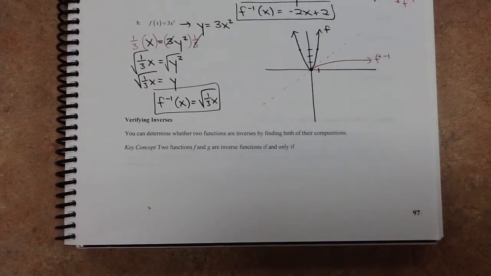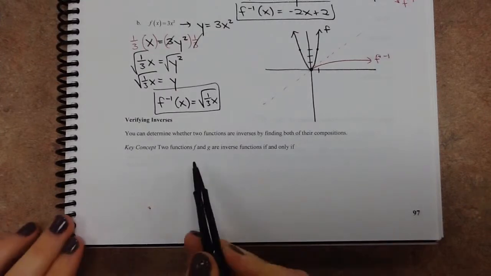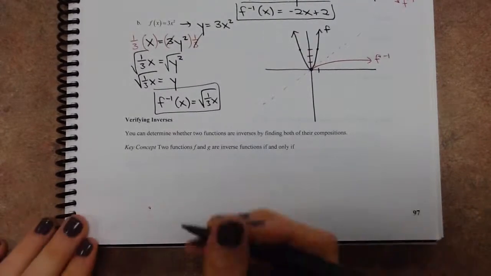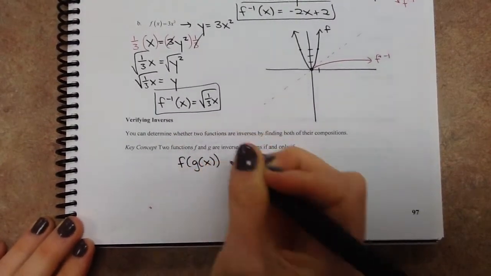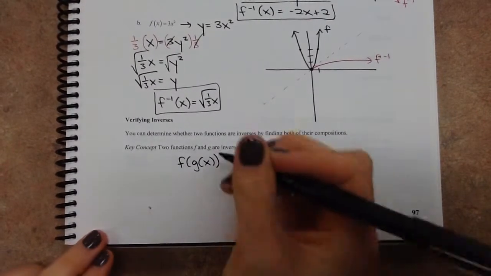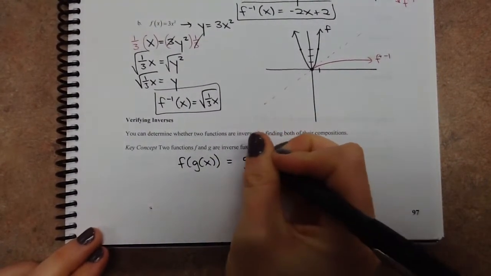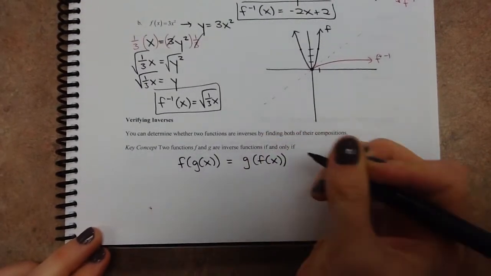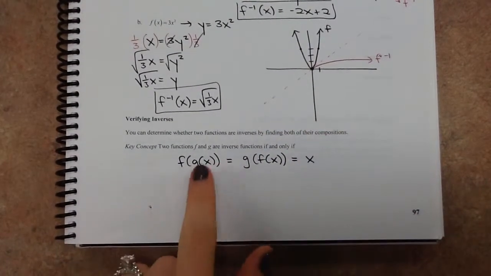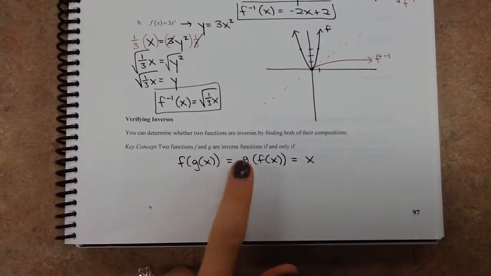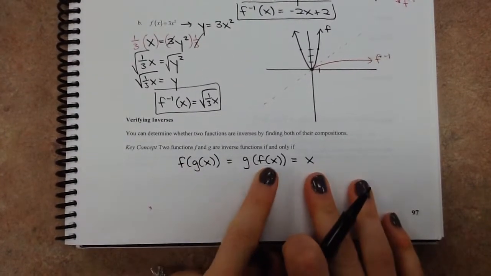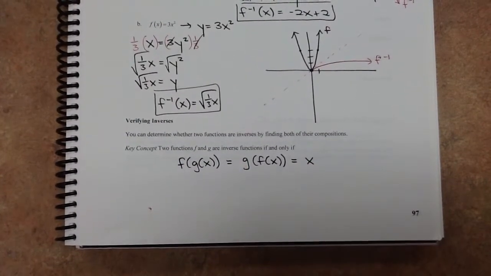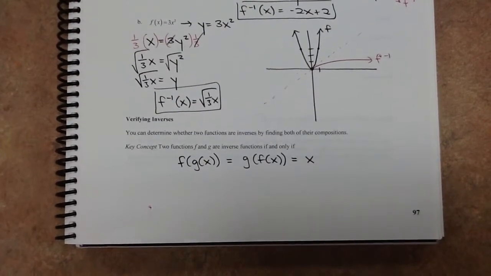So here's how it works, and it's pretty simple. It cuts back to what we did a couple sections ago with composition of functions. It says two functions, f and g, are inverses if and only if this is true. If we compose f with g of x, meaning if we plug g of x into f of x, and if we plug f of x into g of x, they both come out to equal x. So I've got a three-piece equality here because they're both equal to x. If I plug g into f, I should end up getting x. If I plug f into g, I should end up getting x. You should test both of them just to confirm that they both come out to be x.